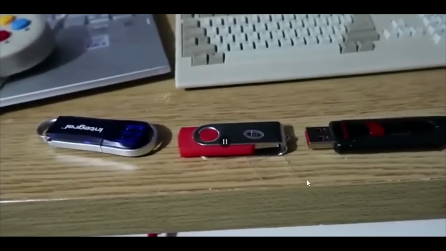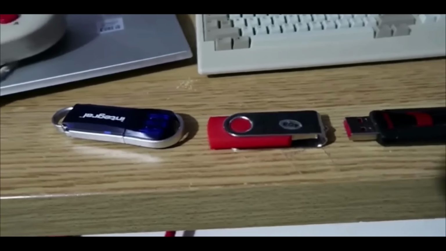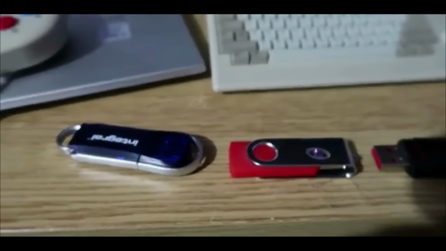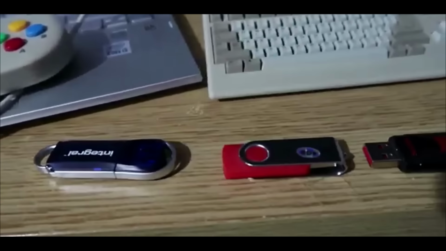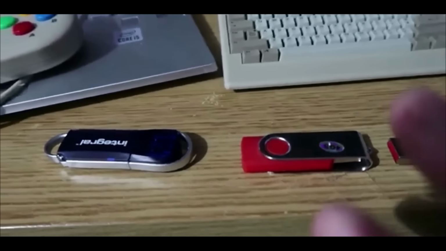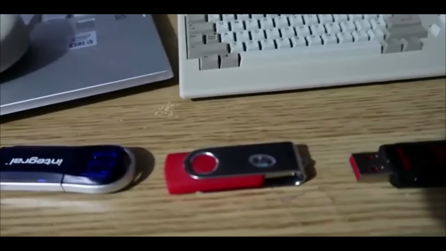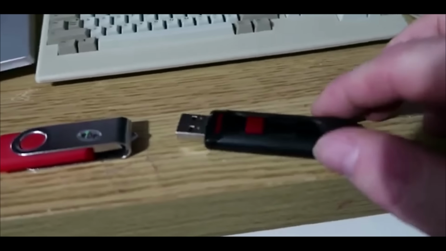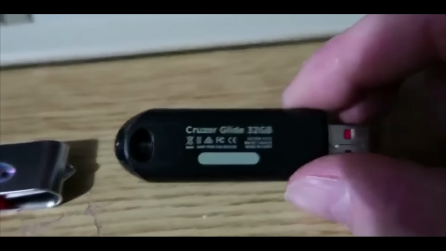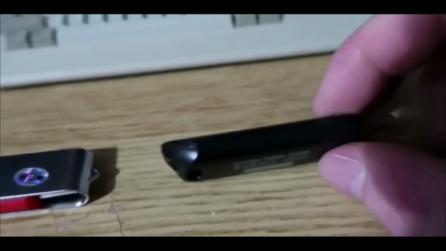So in the video I had 3 USB sticks. Now the blue one here is the largest one, which you will have issues with if you're trying to format that to FAT32. You may need to get software to make sure it is compatible with Windows. The smaller one didn't work even though there was nothing wrong with it. This one is the SanDisk Cruiser Glide, which is a 32 gig, and this one I would highly recommend to use as it worked perfectly for me.